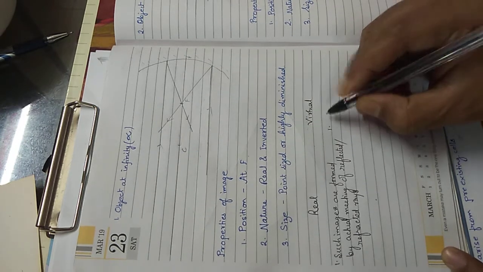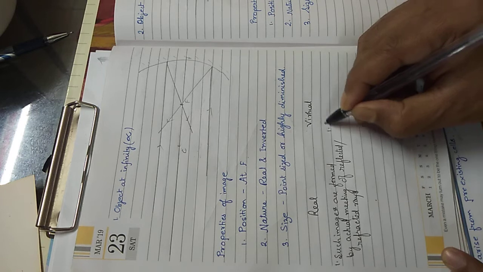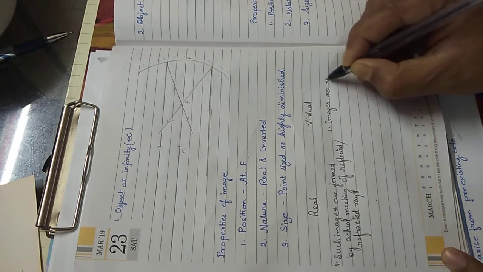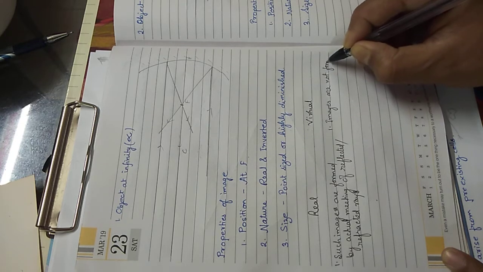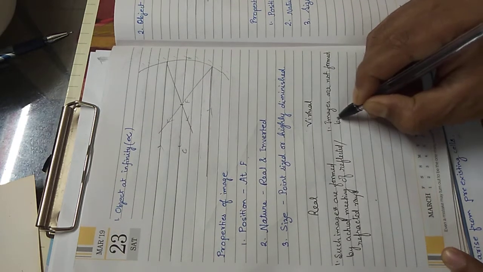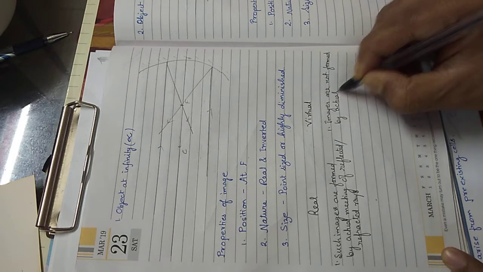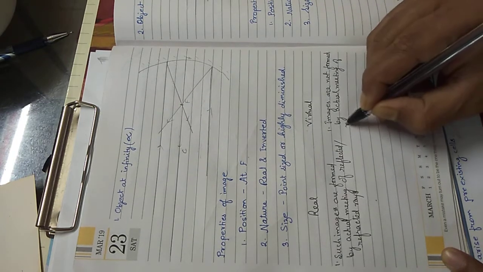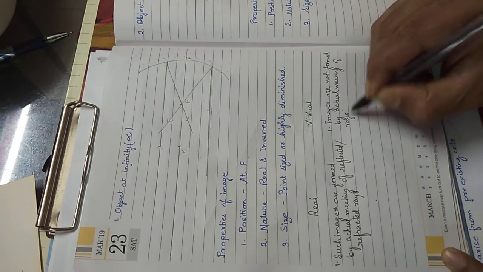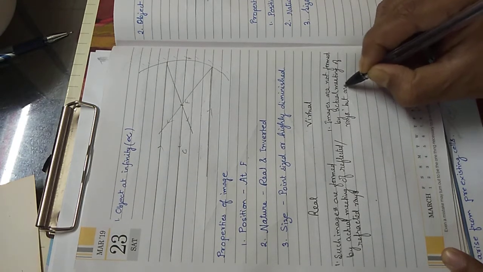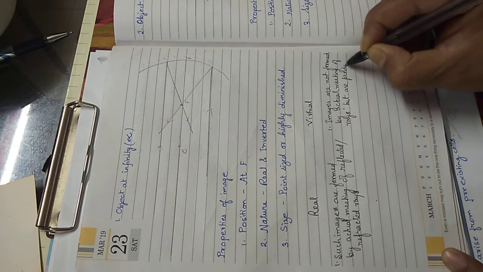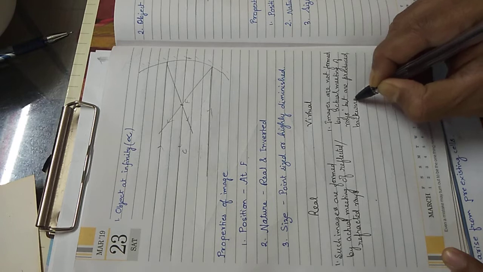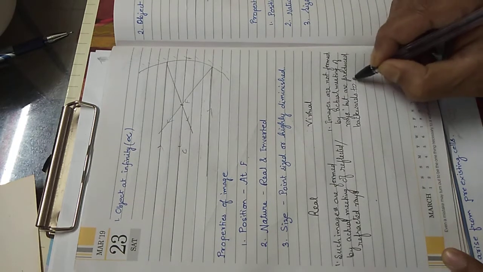And if it is a virtual image, images are not formed by actual meeting of rays, but are produced backwards to appear to meet.